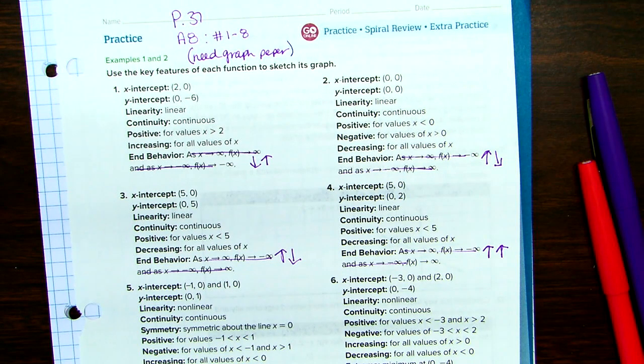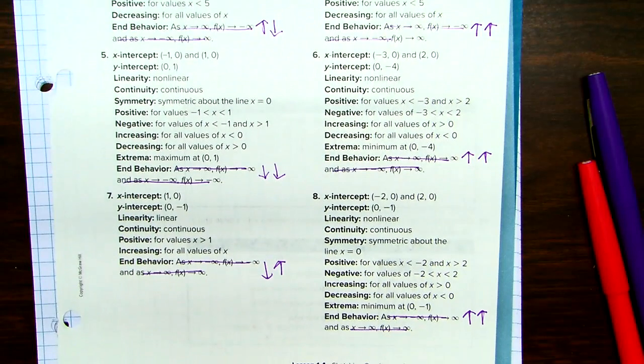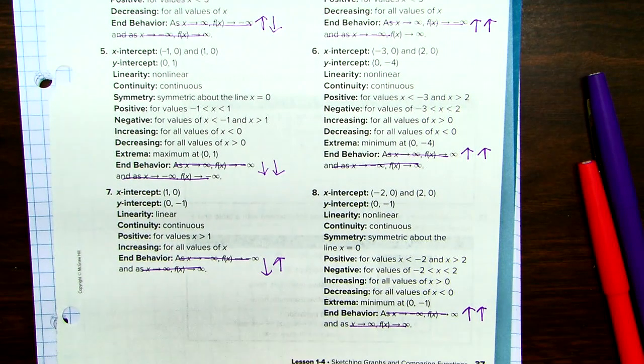All right, guys. Okay, you are fixing your end behaviors. There's the rest of them.